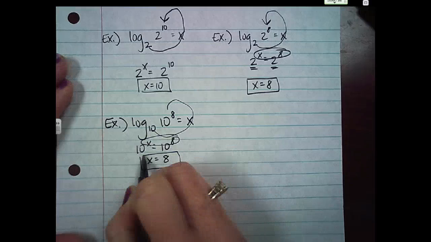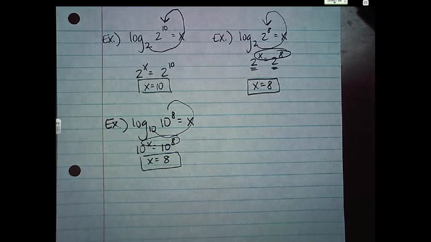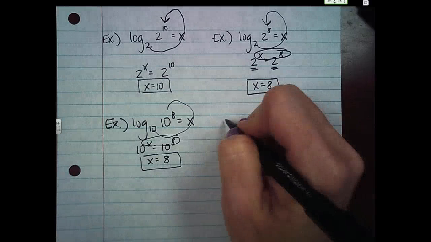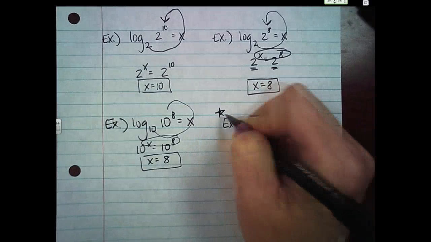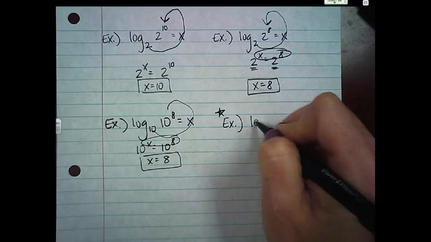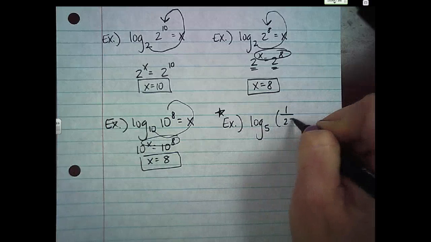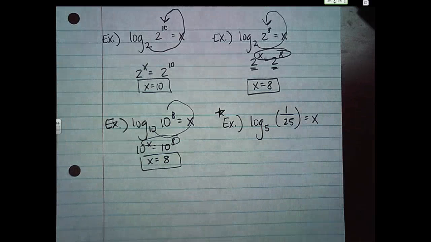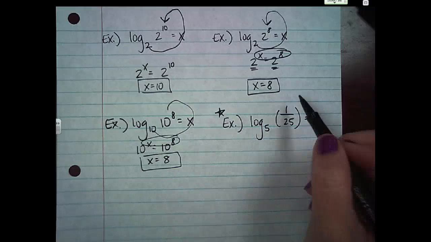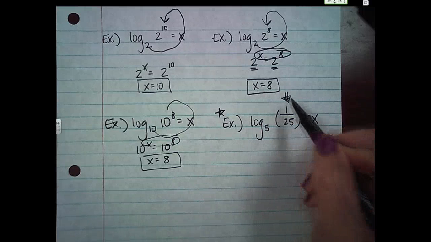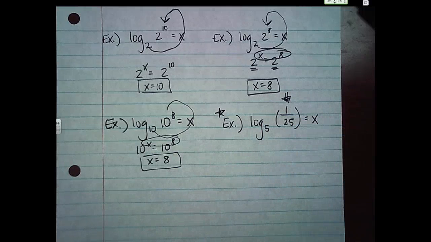All right, so now that you understand that, we're going to throw a little wrench in it, of course. See if you can do this one. This one kind of gets a star. Log base 5 of 1 over 25. Think about what I taught you to do with this yesterday. That's what I would do first. I'll give you a second to think about this.